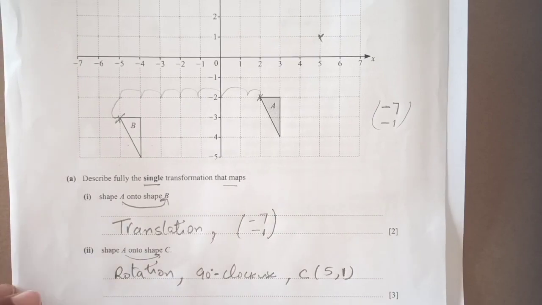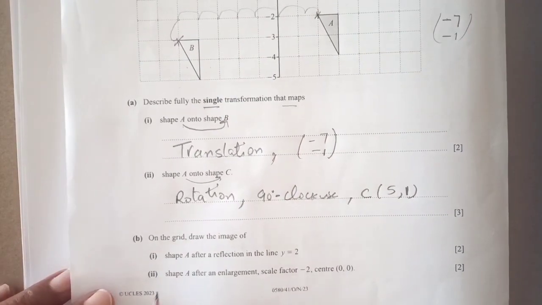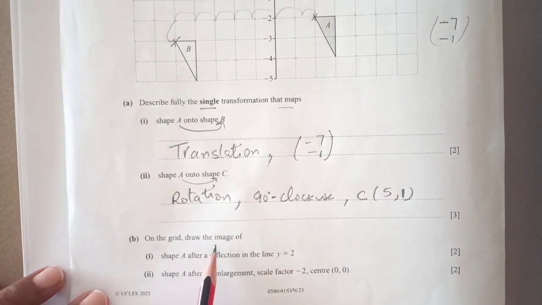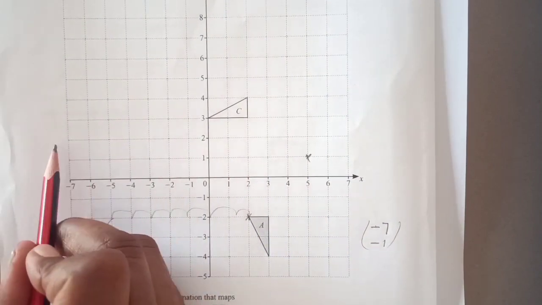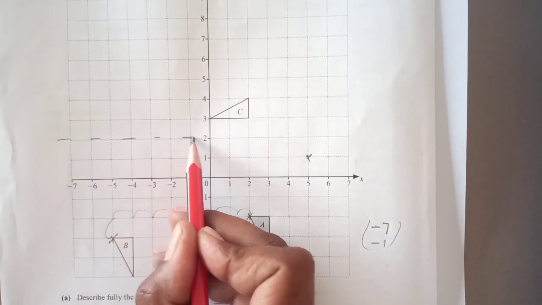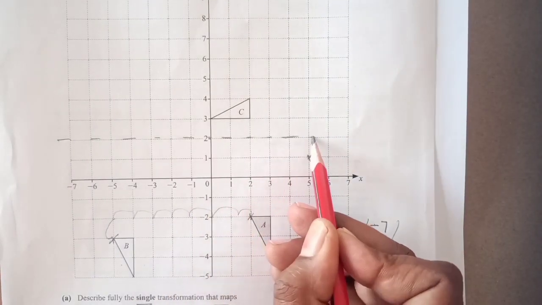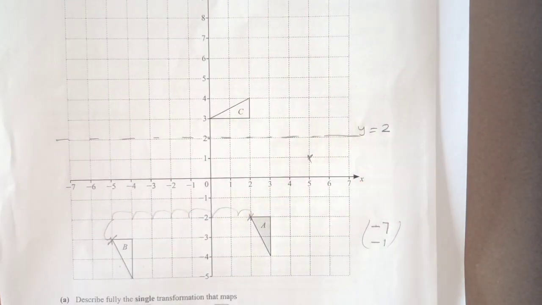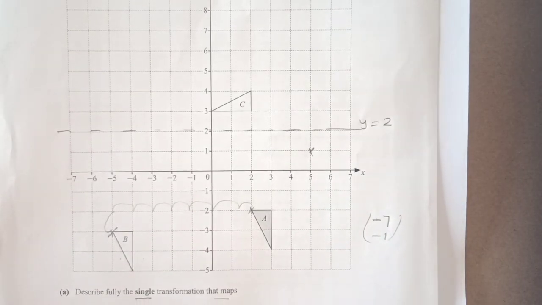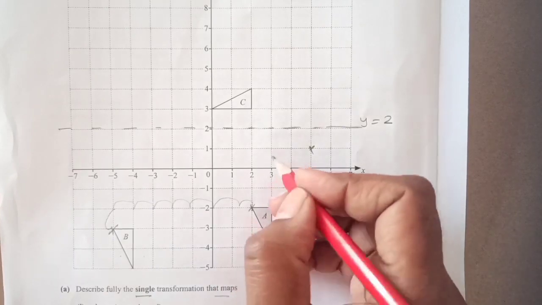Okay. Now part B. On the grid, draw the image of shape A after reflection in the line y = 2. Line y = 2, y = 1 is here, y = 2, this is the line. So we are going to make the reflection of shape A.